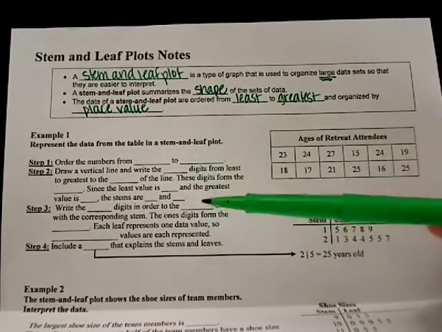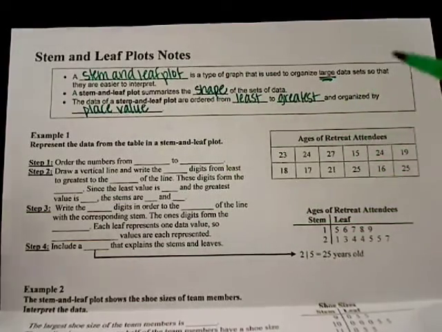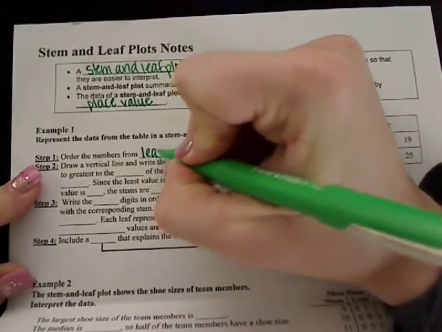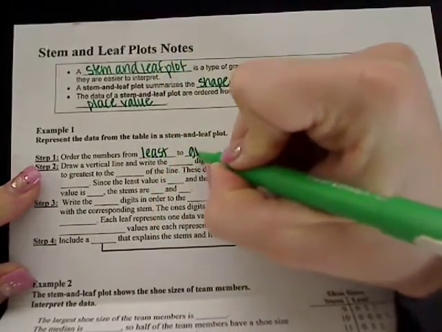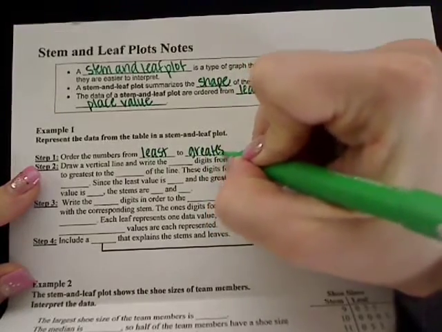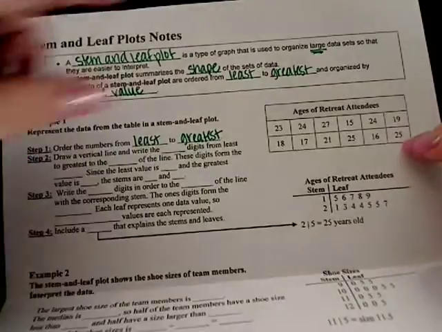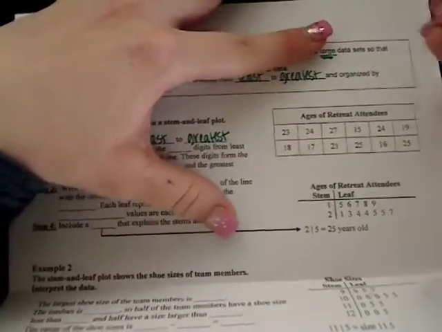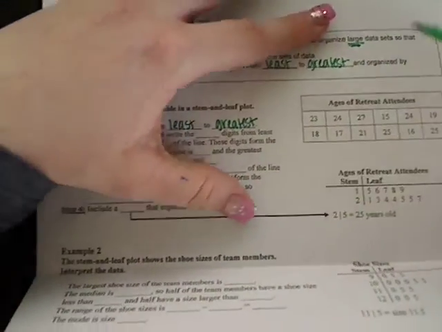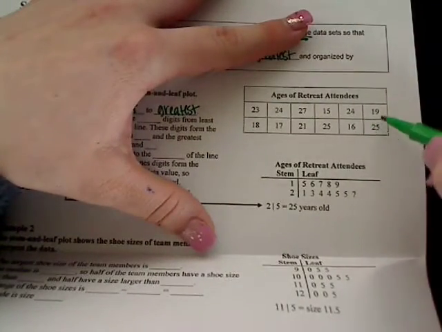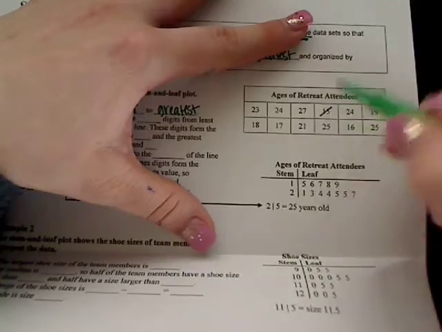So here are the steps that we're going to follow in order to make a stem and leaf plot. Step 1, always order the numbers from least to greatest. Okay, so let's go ahead and order these numbers from least to greatest. And I'm going to do that just right below. Okay, so from least to greatest, it looks like I start with 15.